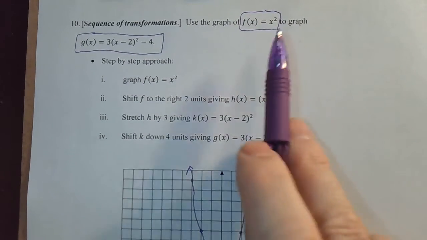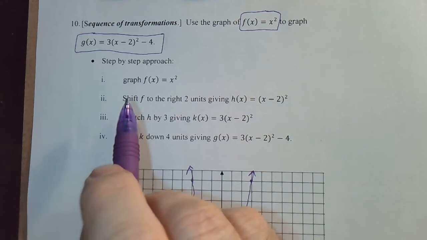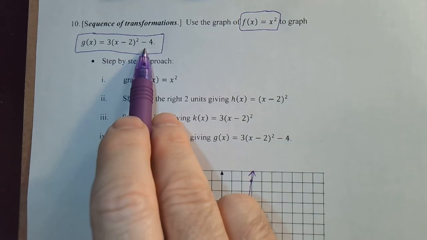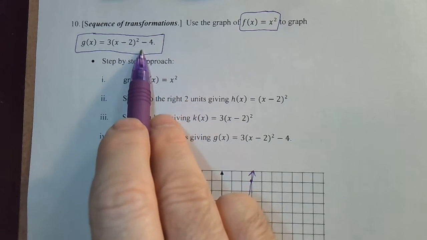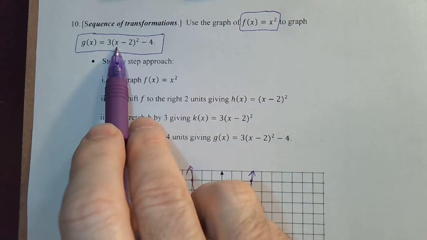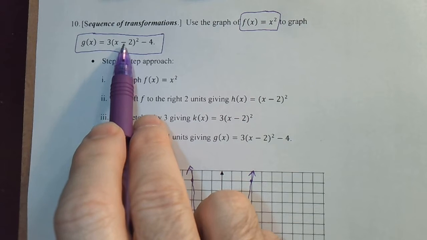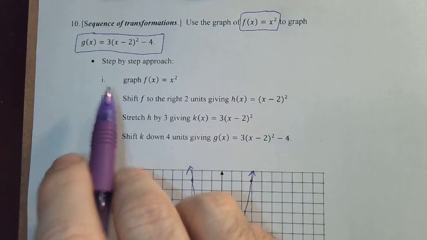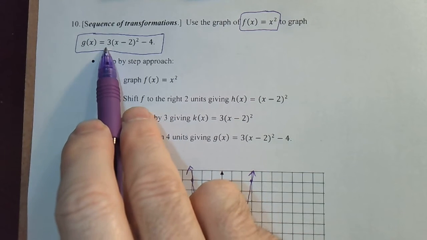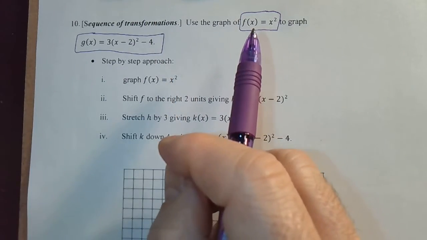Okay, from this graph, how does this compare to it? Well, I can tell you the easy part that I remember the most is when you take a function and you put a -4 at the end of it, that just means shift it down 4. When you replace x squared with x minus 2 squared, that means shift right 2. And then multiplying that by 3 means vertically stretch by 3.